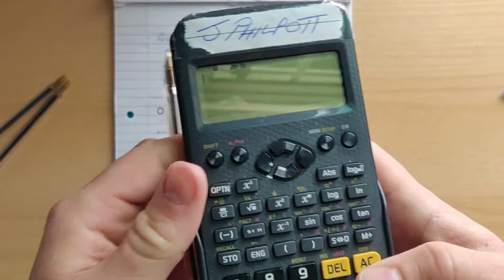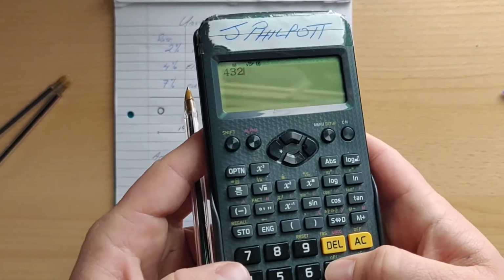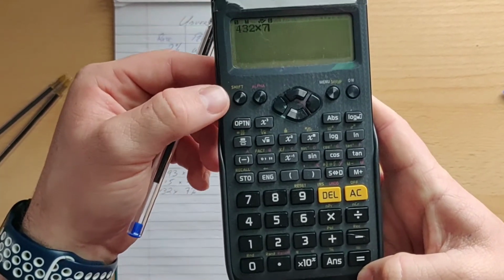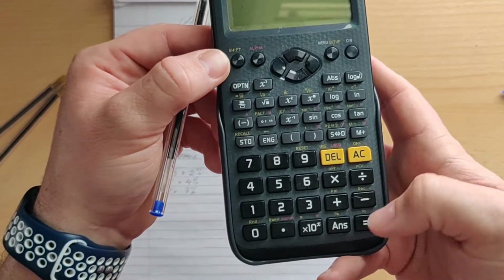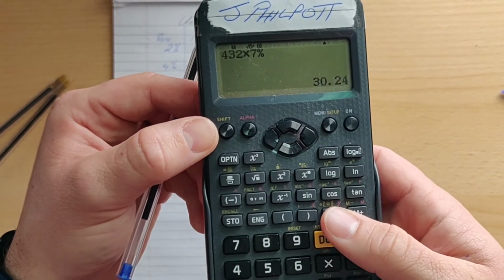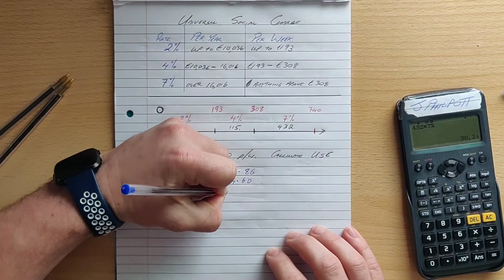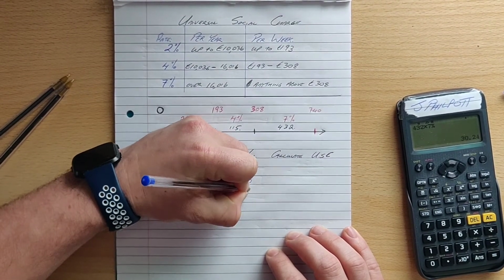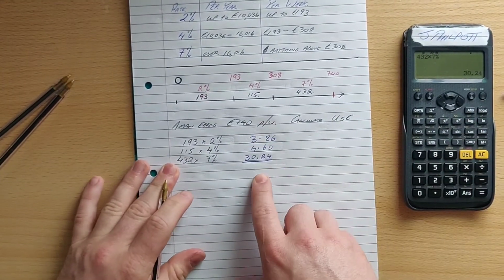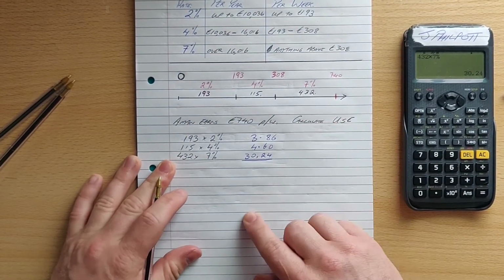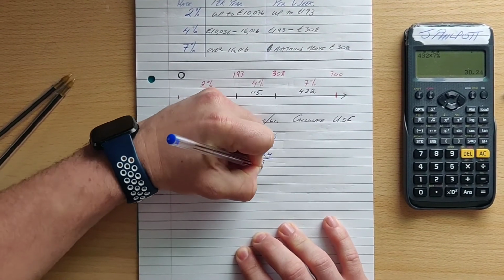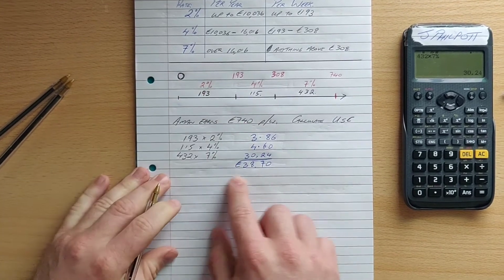And the last one is going to be the biggest one, 432 multiplied by 7%. So just for the percentage button again, click shift, and there's a percentage logo here. Because it's yellow, you click the shift button. So shift and percent, and that gives us €30.24. Now if we add all of those up, that will give us the total amount of USC that this man paid. So it was 38.70. So that is his total USC.